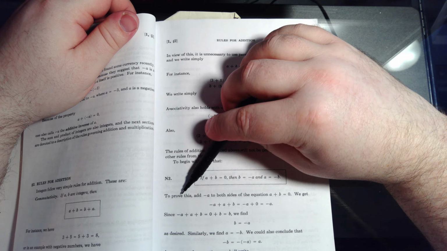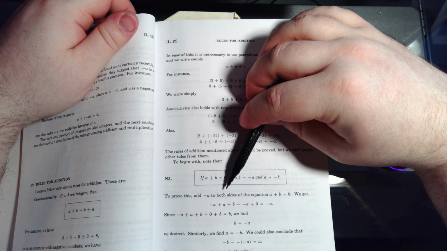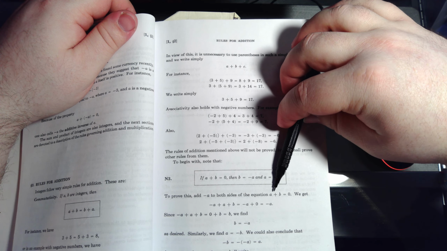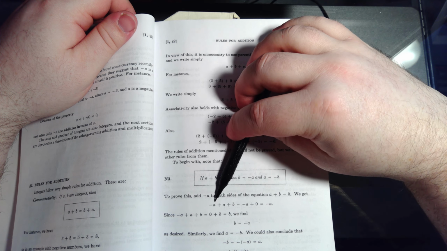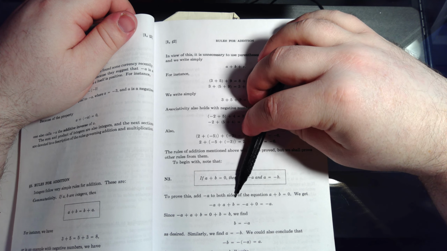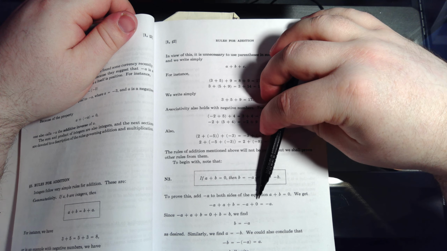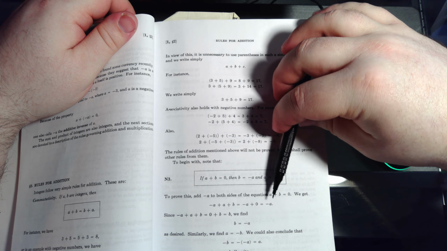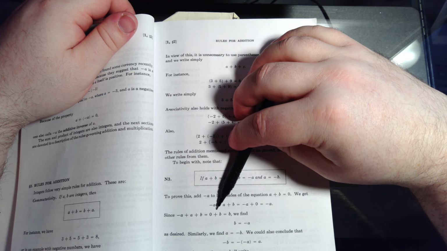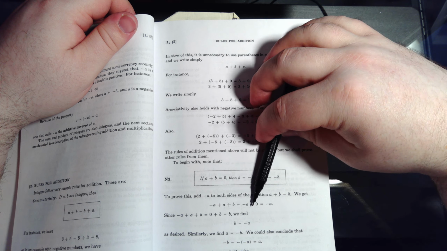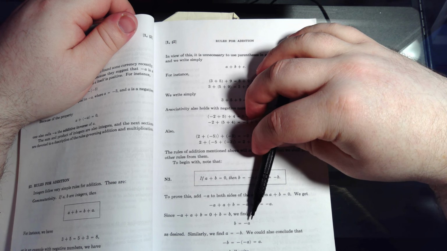To prove this, add -a to both sides of the equation a plus b equals 0. We get -a plus (a plus b) equals -a plus 0, which is equal to -a. Since -a plus (a plus b) equals 0 plus b equals b, we find that b equals -a.